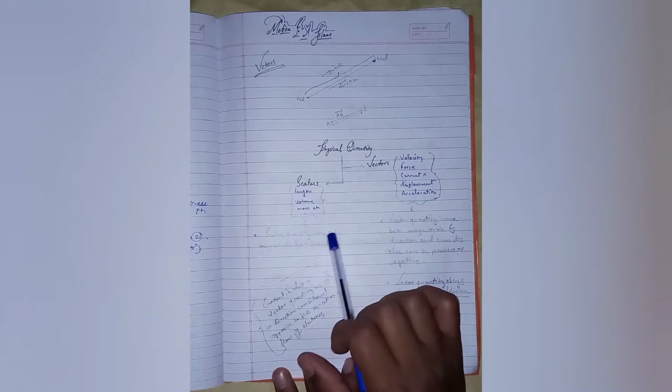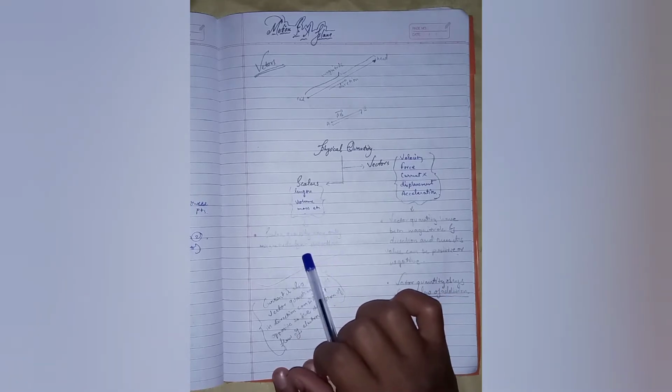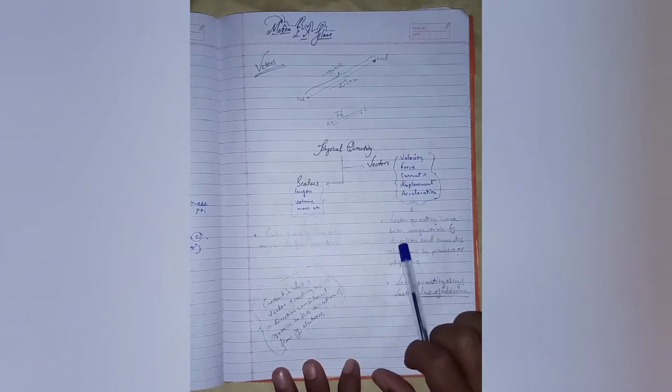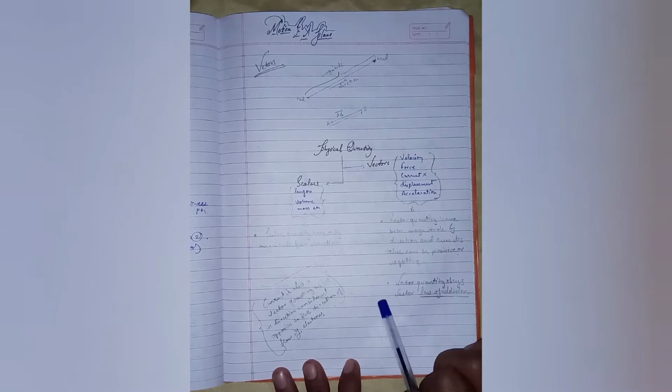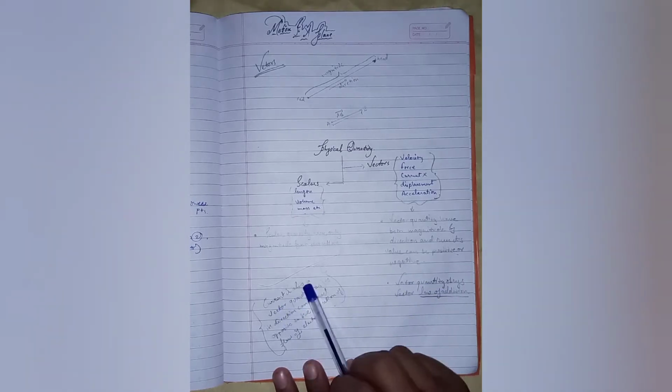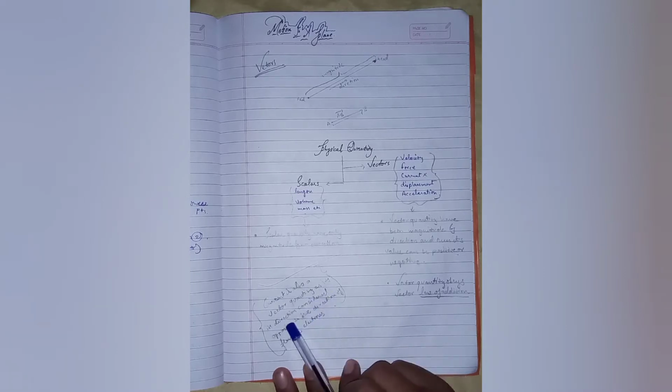Scalar quantity has only magnitude and no direction. Vector quantity has both magnitude and direction, and its value can be positive or negative. Vector quantity obeys the vector law of addition, and current is also a vector quantity as its direction can be seen to be opposite to the direction of flow of electrons. So current is a vector quantity.